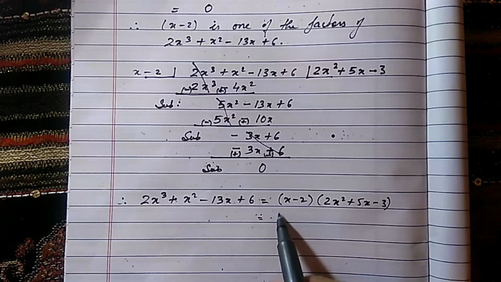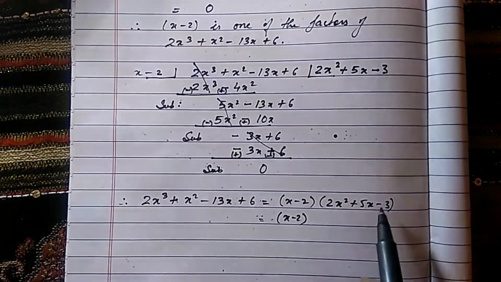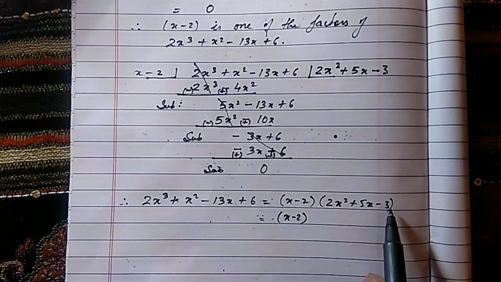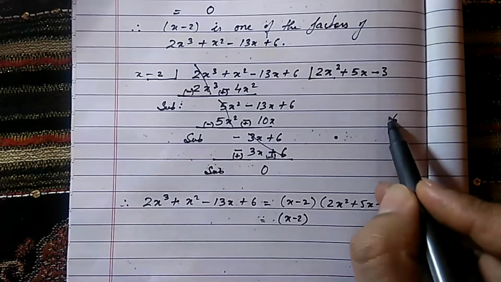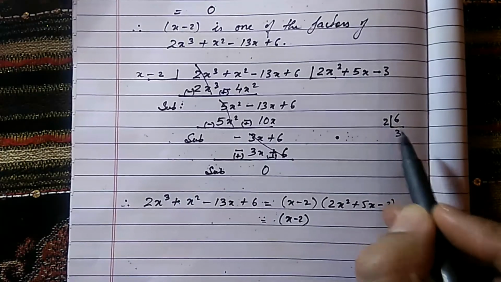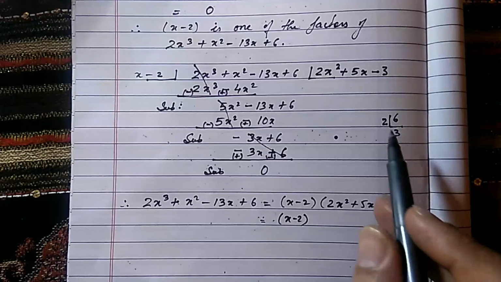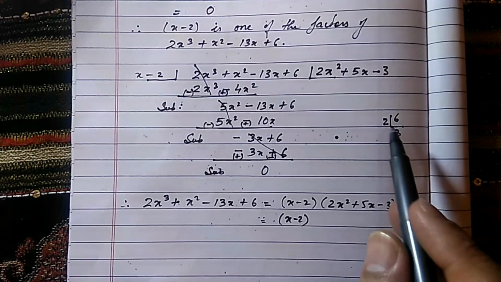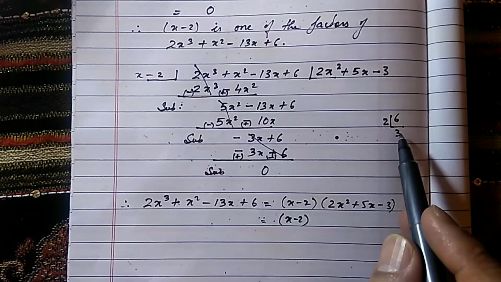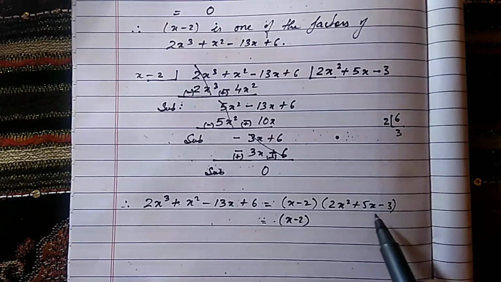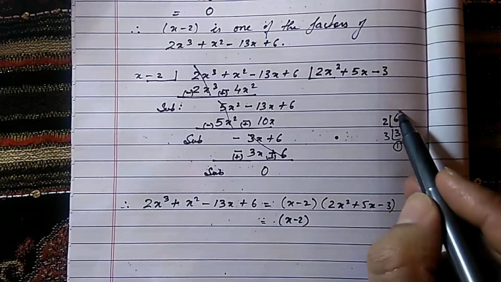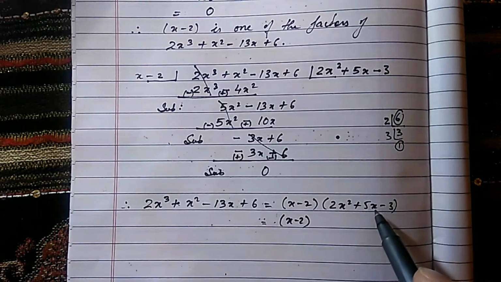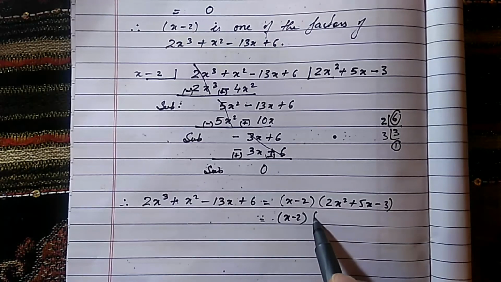So we write x minus 2 as it is. Now to factorize this one, we multiply 2 with 3. 2 into 3 is 6. 6 can be written as 2 times 3. So 2 plus 3 will give us 5, and 2 into 3 will also give us 6. But if I take 2 plus 3, both the signs being positive, we cannot take the common. So what is the option left? The option left is 1 and 6. 6 minus 1 will give us 5x. At the same time, we will have two different signs. So taking common will be easier.